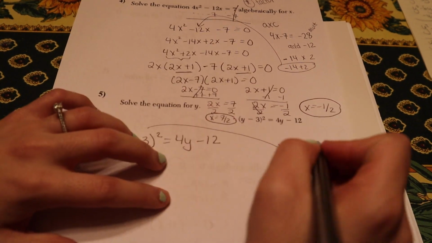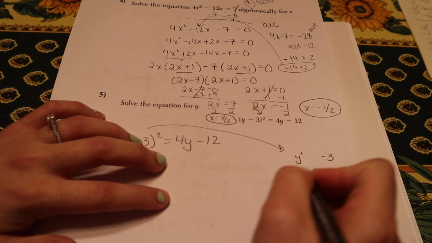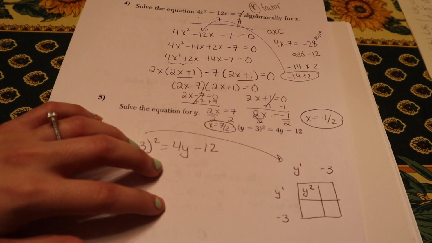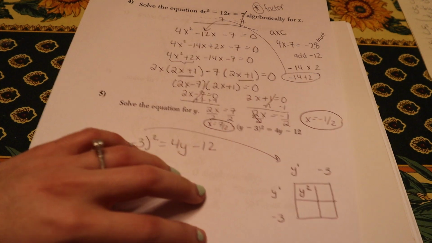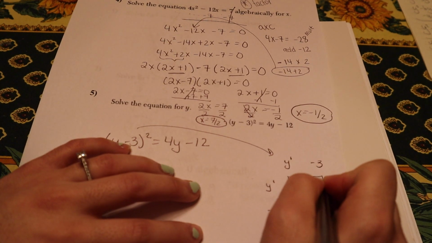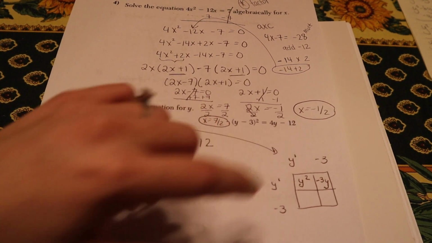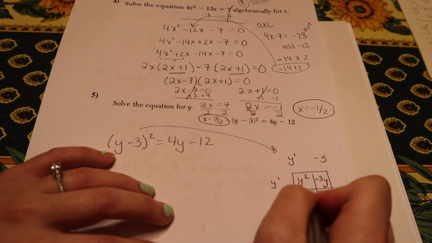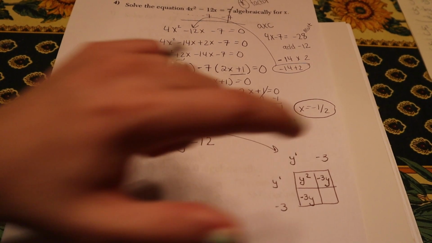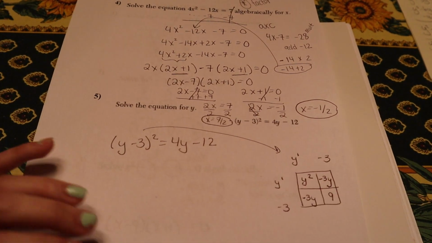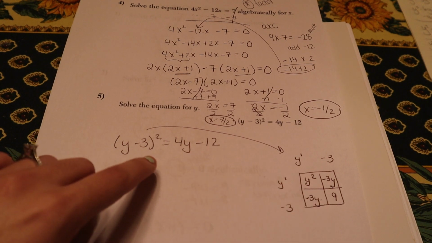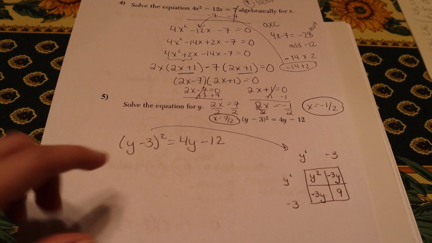Y times y, this is like y to the first and y to the first. This would be y squared. Y times negative 3, negative 3y. Negative 3 times y, negative 3y. Negative 3 times negative 3, 9. So I'm going to write all this in place for the y minus 3 squared.